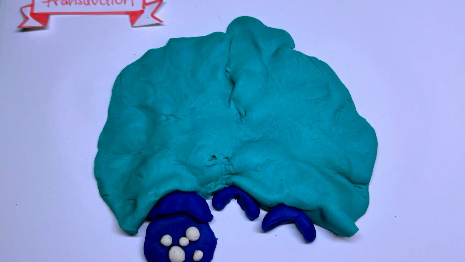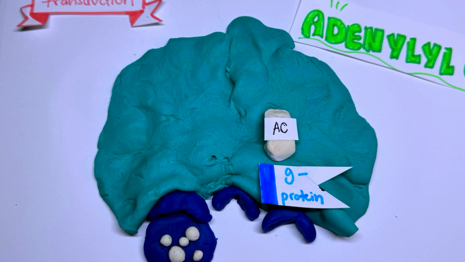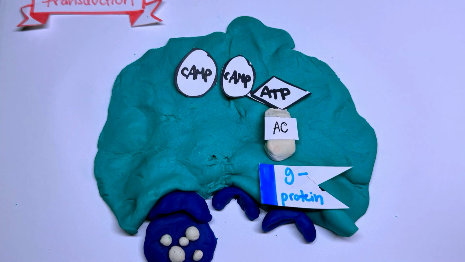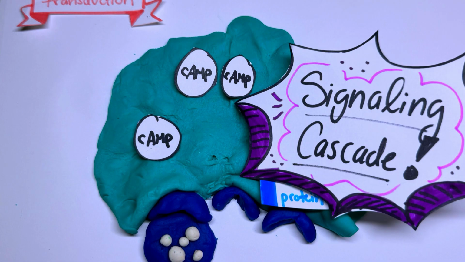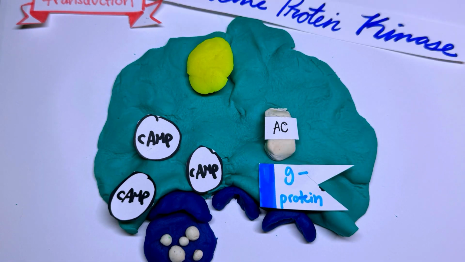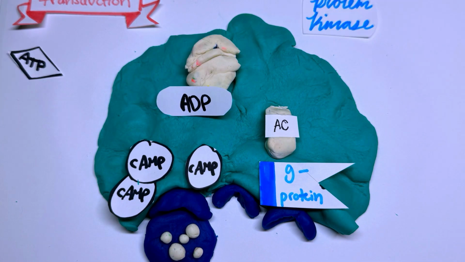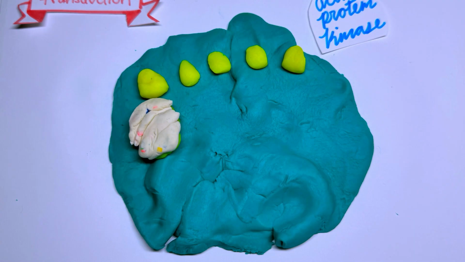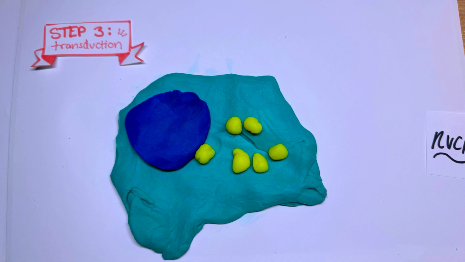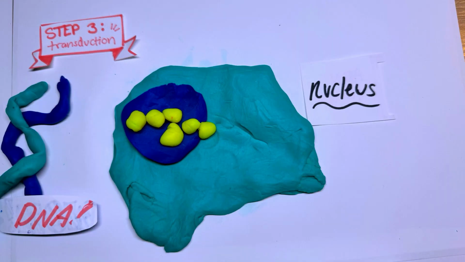Step 3 is transduction, and the binding of serotonin to the receptor allows for the G protein to activate adenylyl cyclase and convert ATP to produce the second messenger, cAMP, to start the signaling cascade. The inactive protein kinase turns into active protein kinase, and ATP is phosphorylated to ADP. All active protein kinases are able to reach multiple protein targets, allowing for amplification, and as they reach the nucleus of the cell, they're able to transcribe DNA into segments of mRNA.